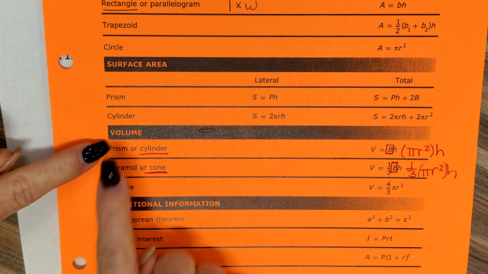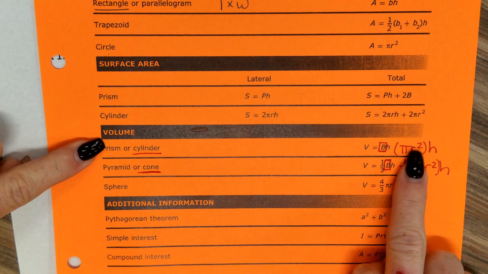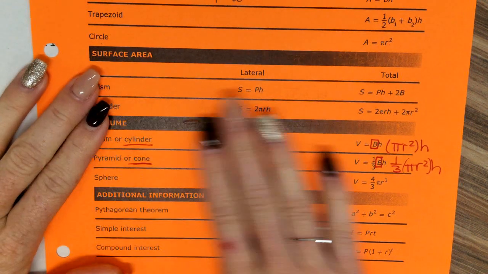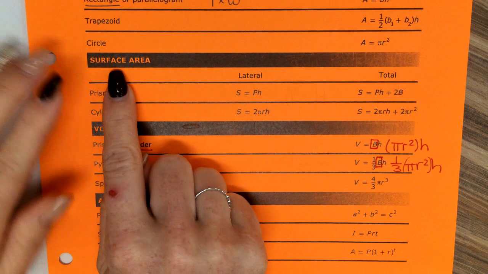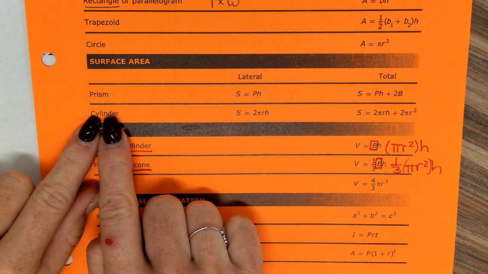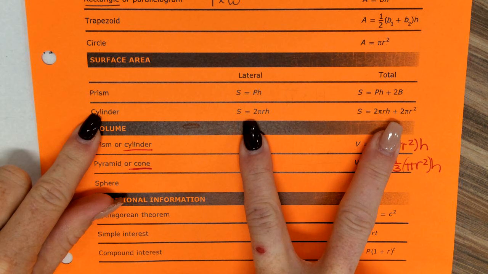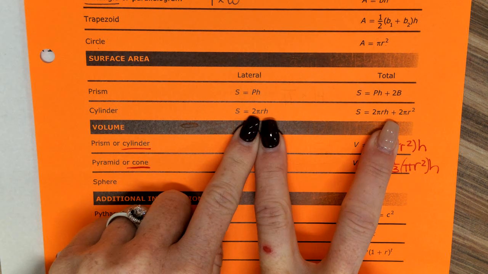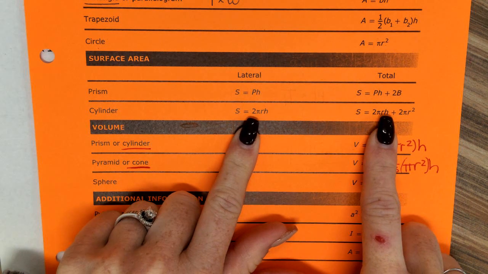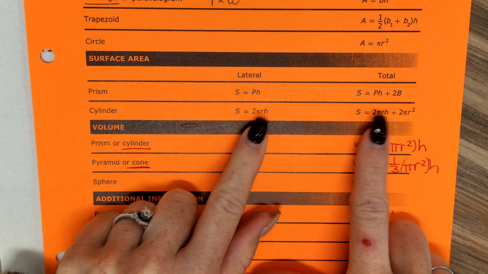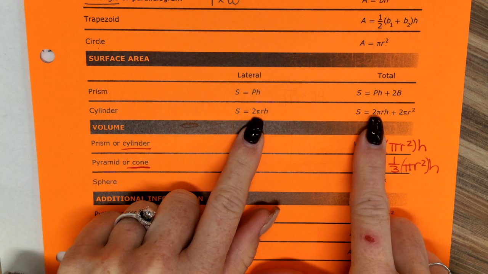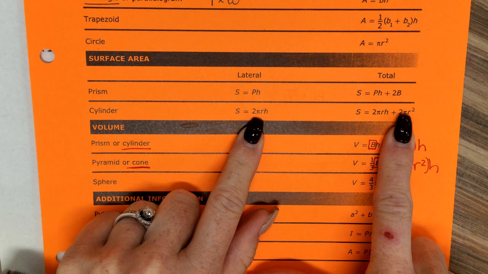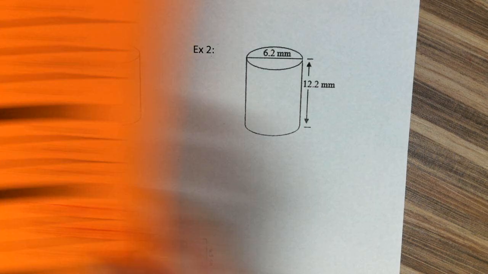So last week we did volume of cylinders, and this was our formula, pi r squared h. Today you're not going to look at that at all. We're going straight to surface area of a cylinder, and there are two formulas, lateral and total. They have this piece in common, 2 pi r h. And then the total has that 2 pi r squared. And we're going to talk about the difference.